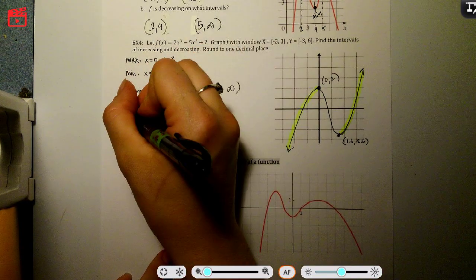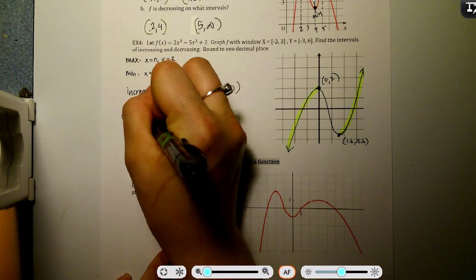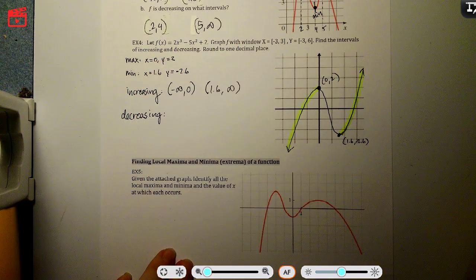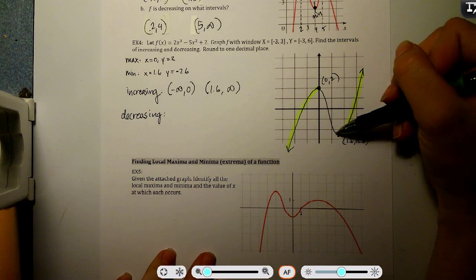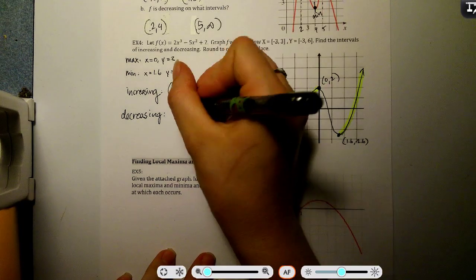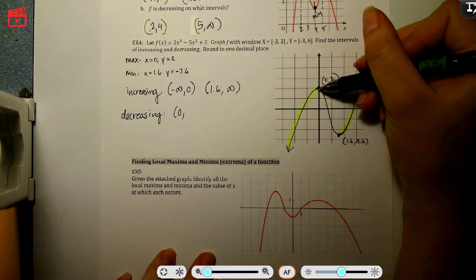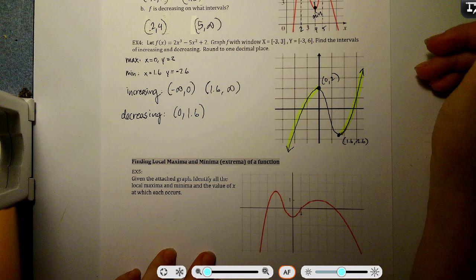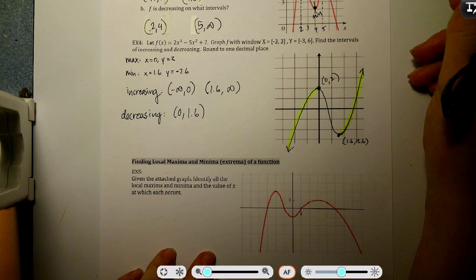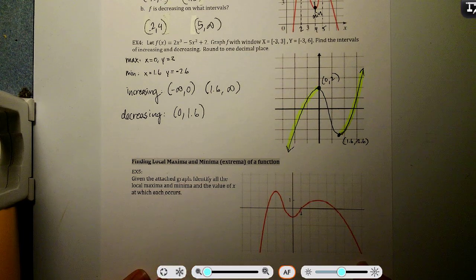Okay, so for decreasing, see if you can find the interval for decreasing. Okay, so the interval we're decreasing on is this one right here. So that is from 0 until 1.6. Yep. All right.